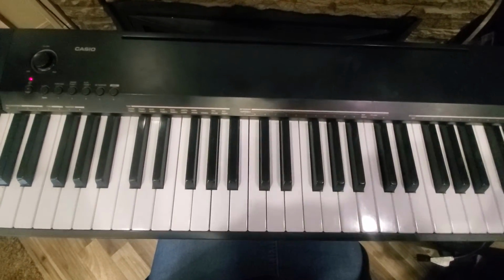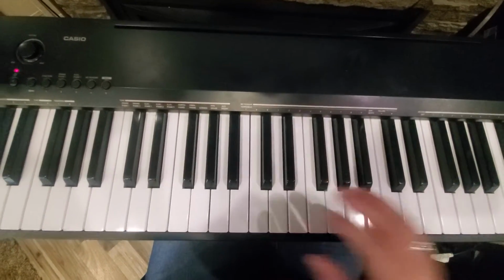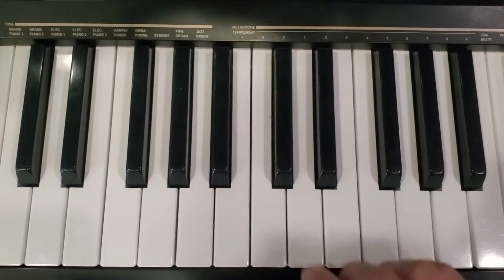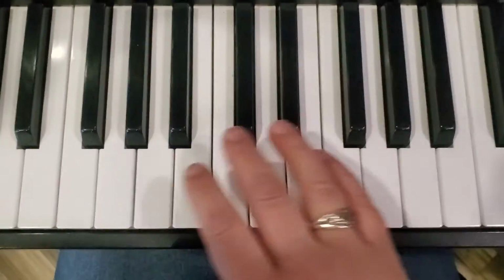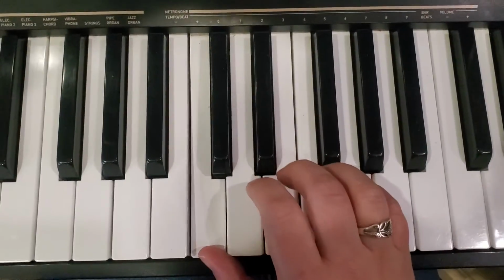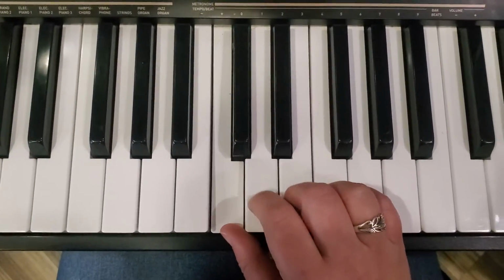So an interval is, as we said, the distance between any two notes. And I'm going to zoom in here. So we're just going to pick a note at random. We're just going to start with C here. And we're going to talk about the distance between.